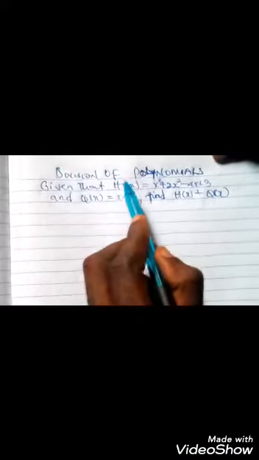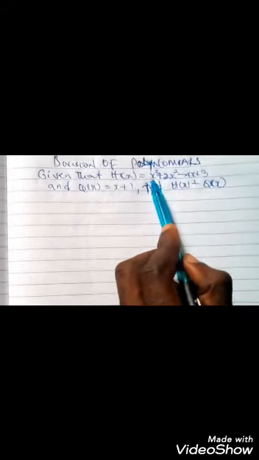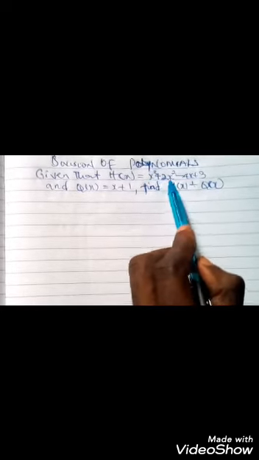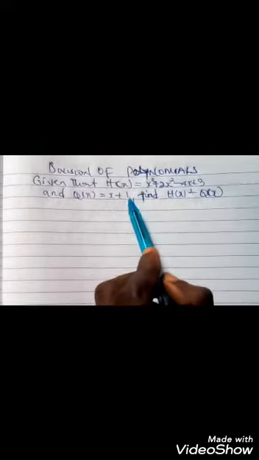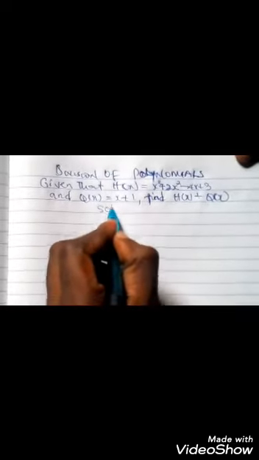Consider division of polynomials, where we are given that h of x equals x cubed plus 2x squared minus 4x plus 3, and q of x equals x plus 1. Find h of x divided by q of x. Solution.